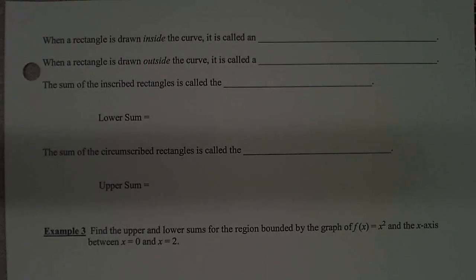All right, so this is calculus. We are looking at the second day of the second part of the second lesson in chapter 5. So lots of seconds on this one.